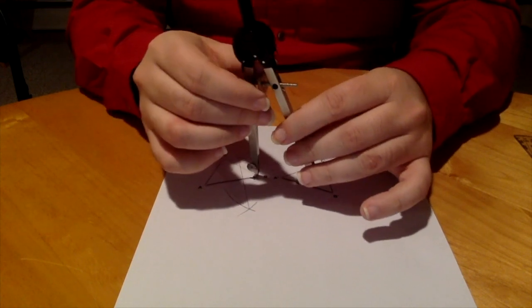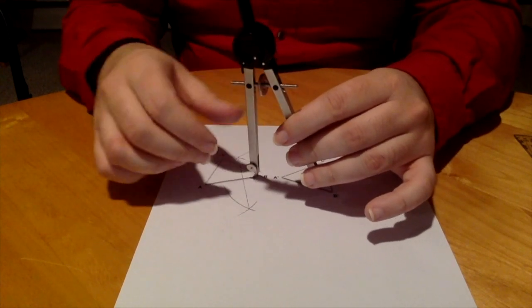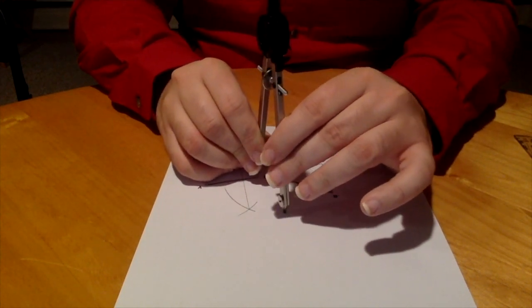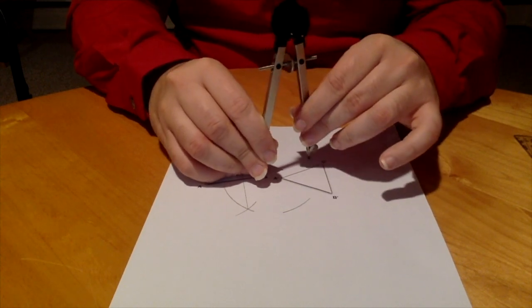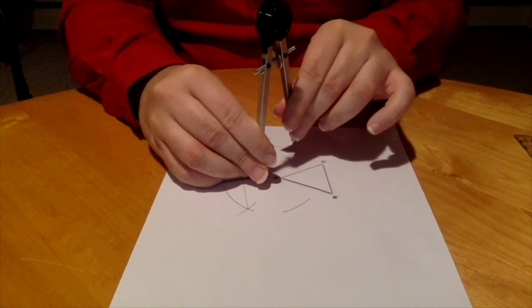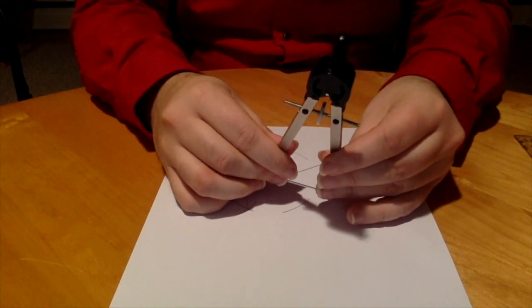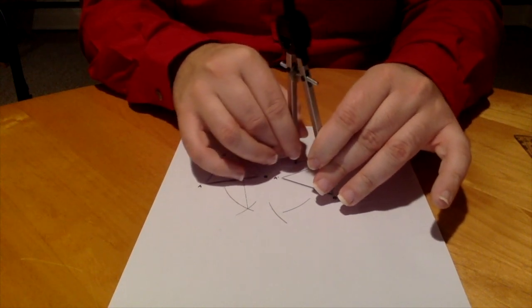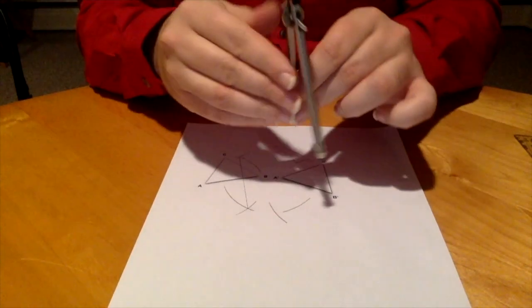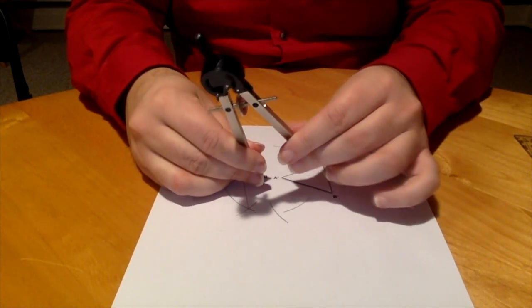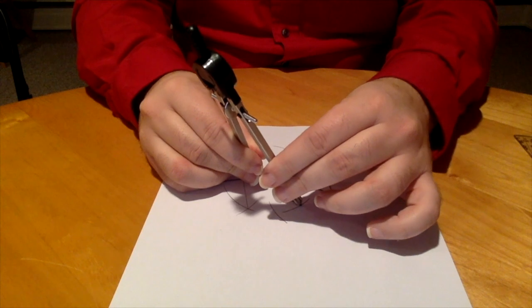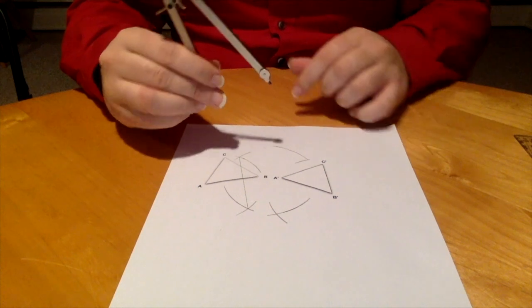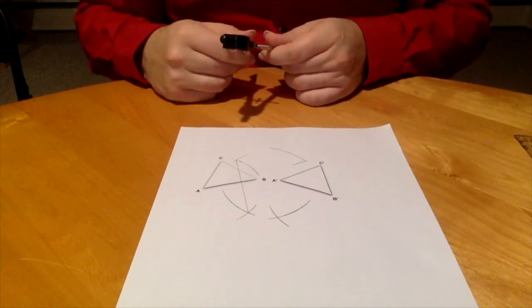So let's this time go from B to B prime. You have to go from one point to its image. So more than halfway, make an arc below, an arc above. Same thing on the other side. Above, or below, above. And then this one I'll have to extend. And this one here intersected right there, so I don't have to extend that one.